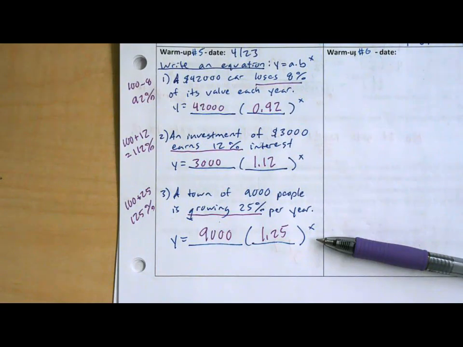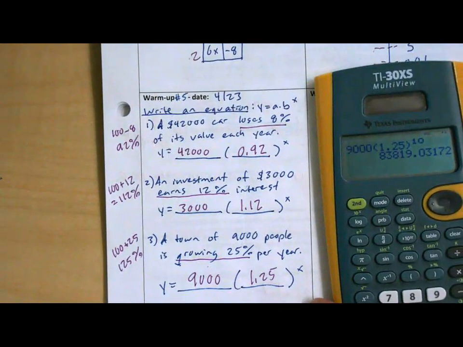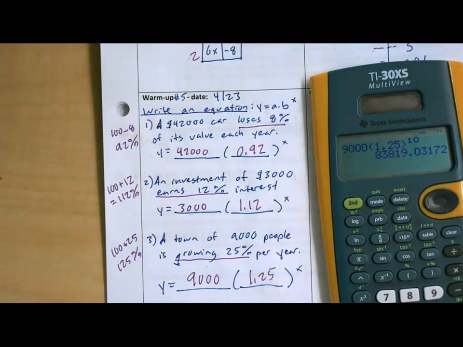Fresno's like 14,000, I think. 14, 15. I could be wrong. I'm coming up with 83,000. Well, closer to 84,000, really. Is that what you guys are getting? That's about the size of Bellingham, I think. More than Custer, for sure.